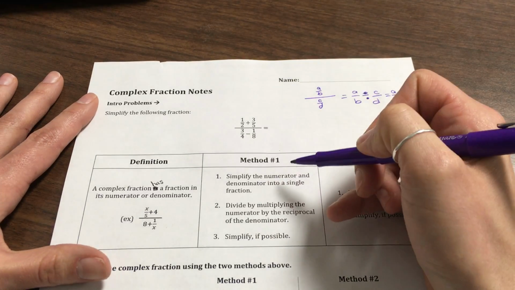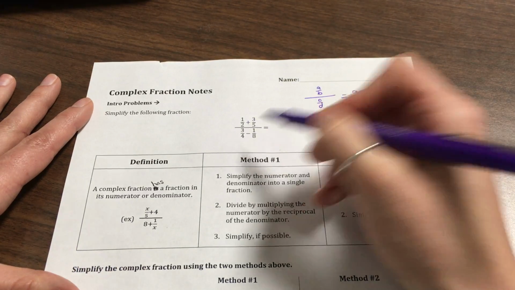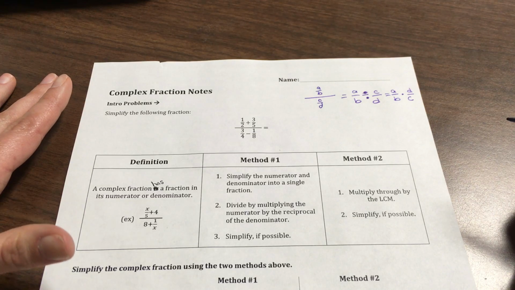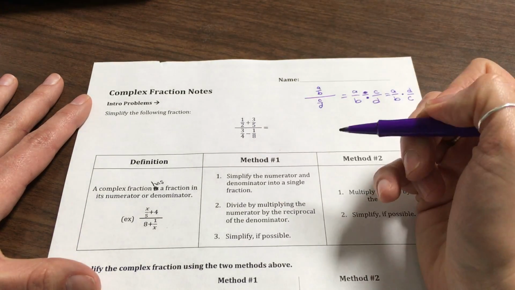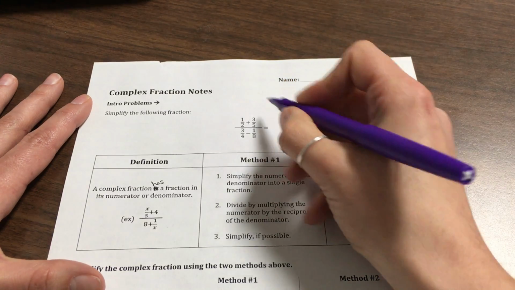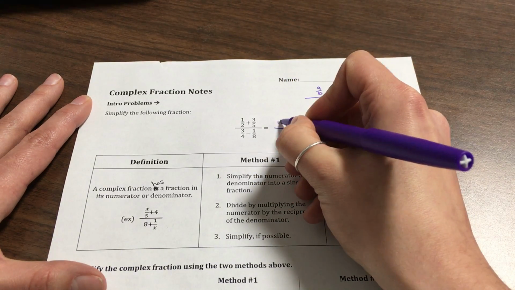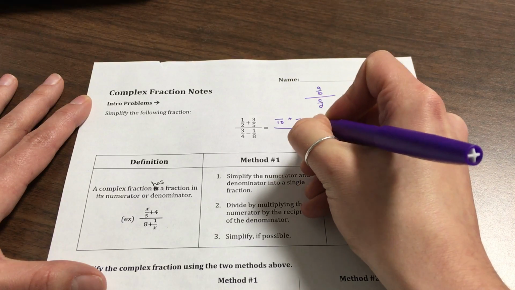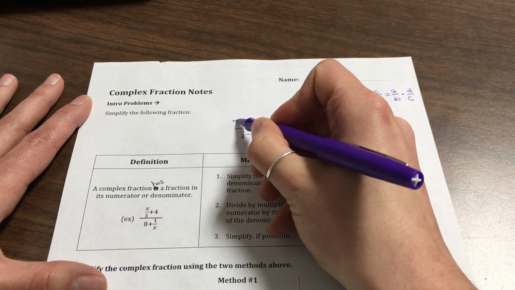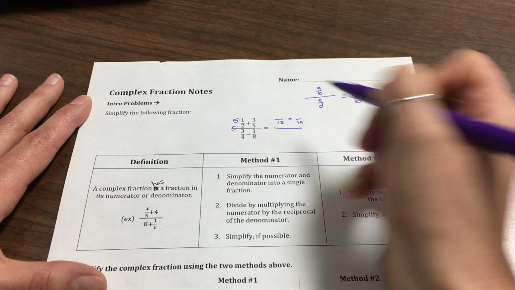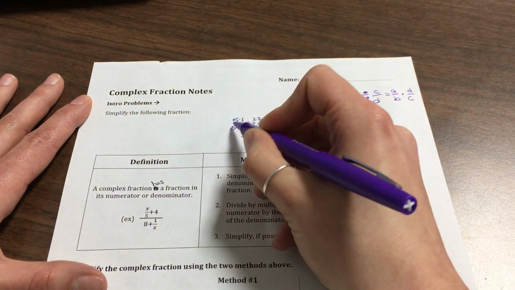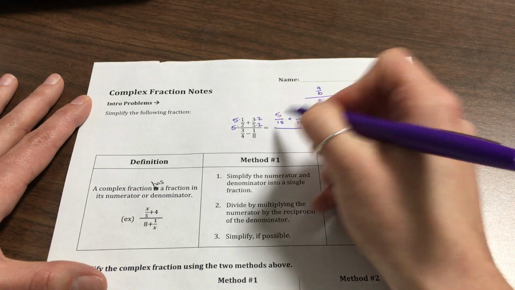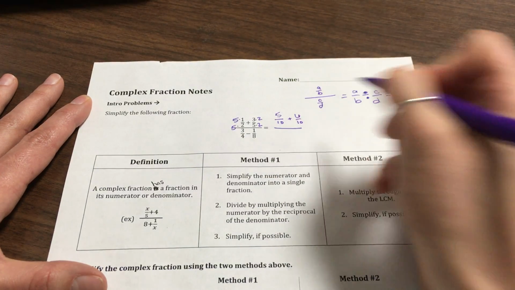So if we take a look at our intro problem, in order to add and subtract fractions, I have to have a common denominator. My common denominator for the top portion here would be 10. So in order to get each of these to be something over 10, I have to multiply the first term by 5 on top and on bottom, and the second term by 2 on top and on bottom. So that would give me 5 over 10 plus 6 over 10.